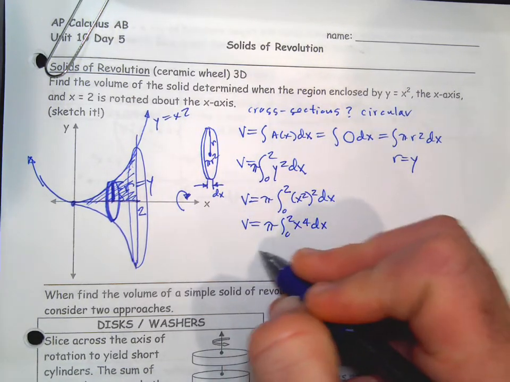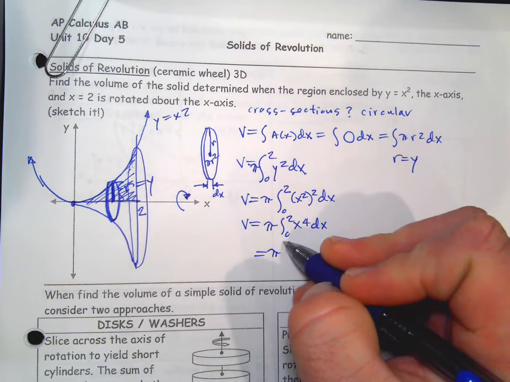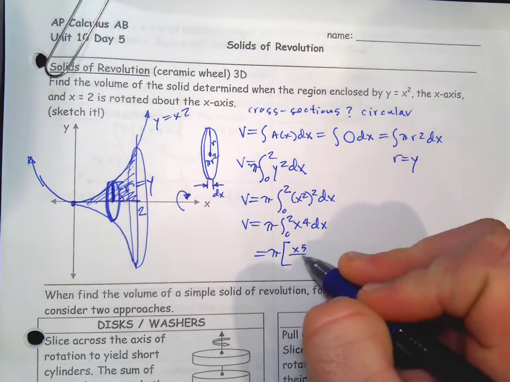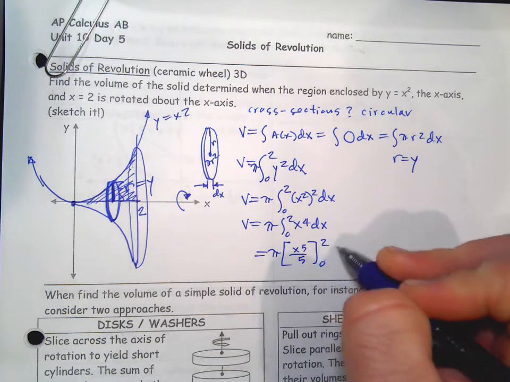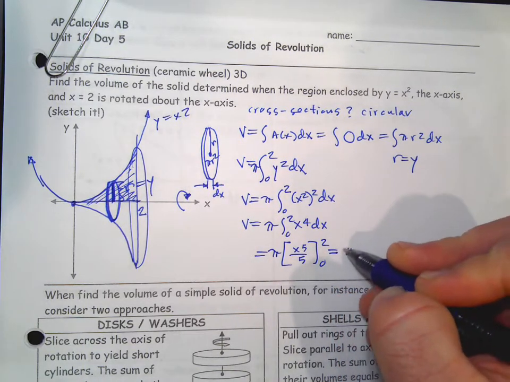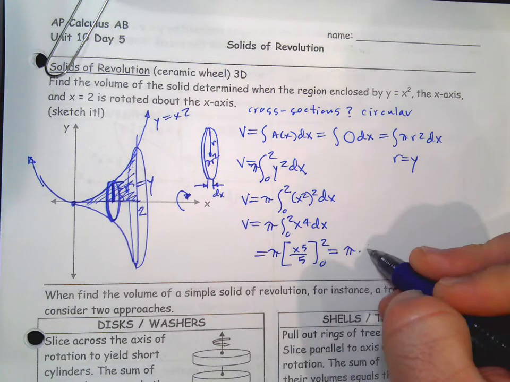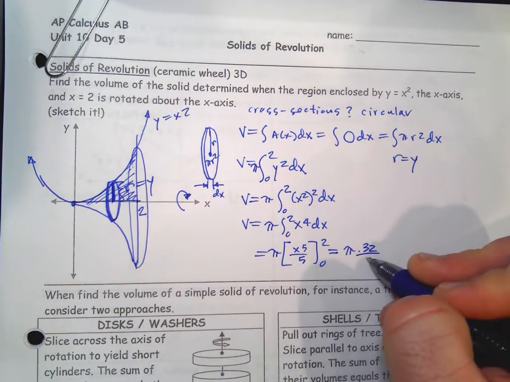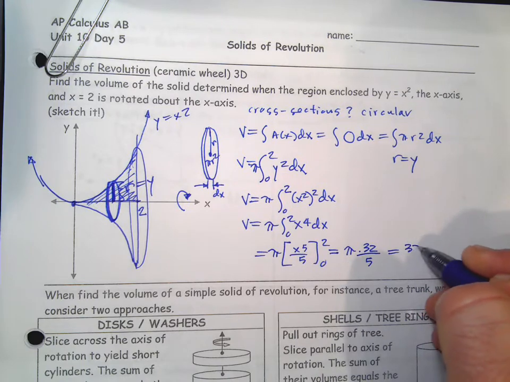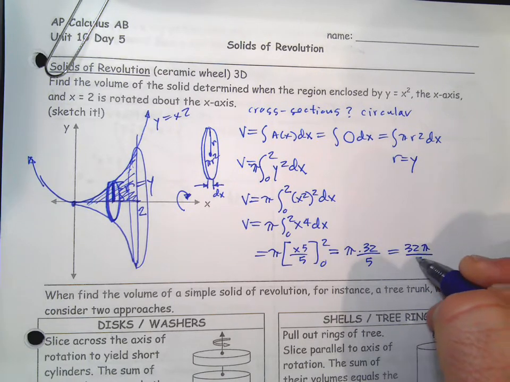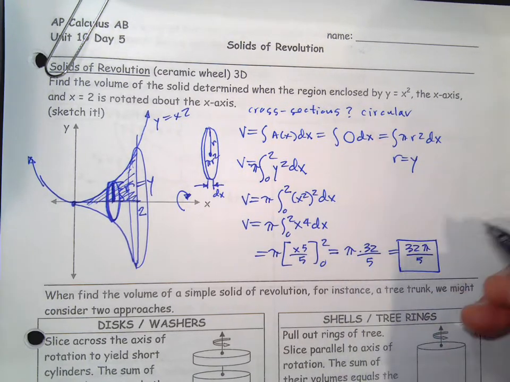And so now we can integrate this. The antiderivative is x to the 5th over 5, from 0 to 2. So it's pi times 2 to the 5th, which is 32, over 5. So our final answer is 32 pi over 5. And that is the volume.